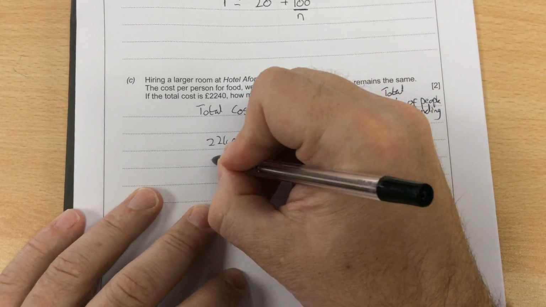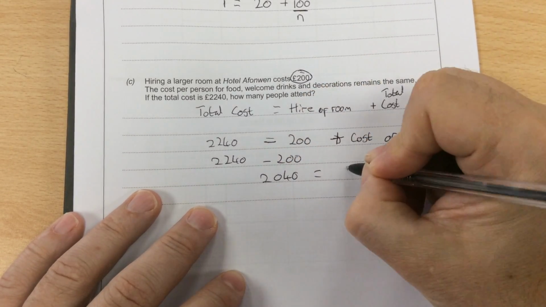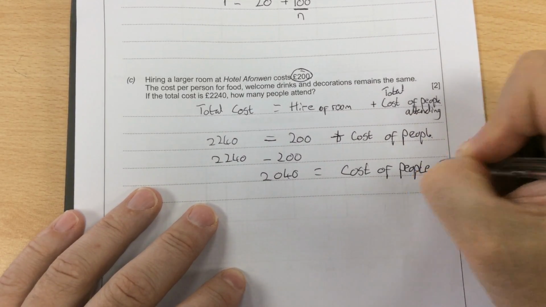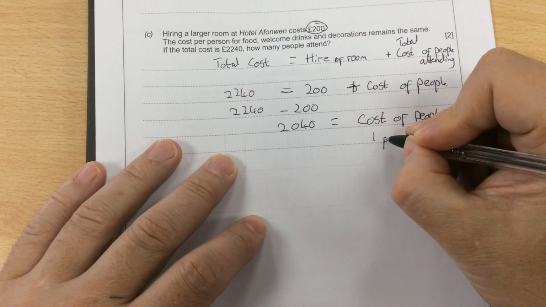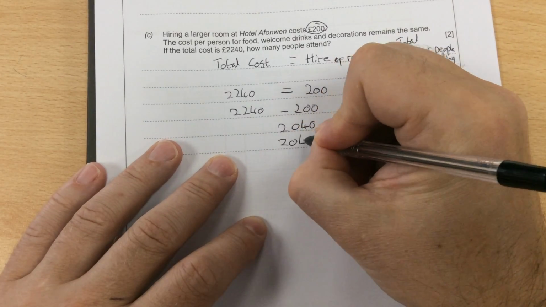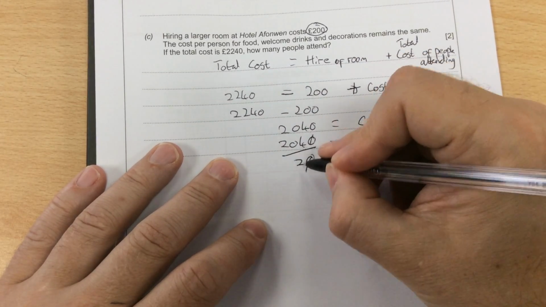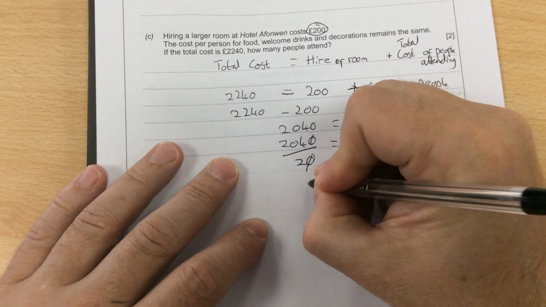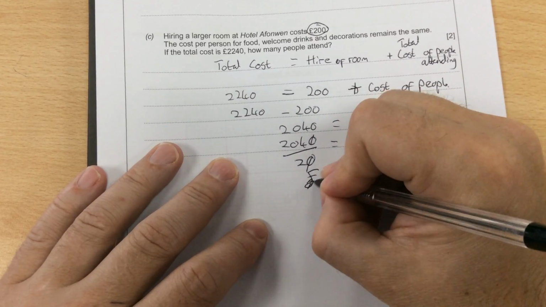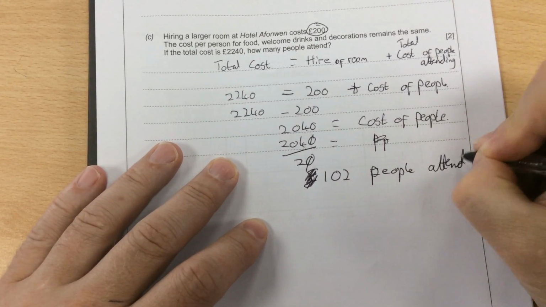So it's going to be 2,240, take away 200, which is 2,040. That's the cost of the people going. And each person is £20 per person. So to find how many people attend, the number of people attending is going to be 2,040 divided by 20, and cross the zeros off, and half of 204 is 102. So the answer to that last one is 102 people, not pounds, sorry, 102 people attend. Okay, thank you.